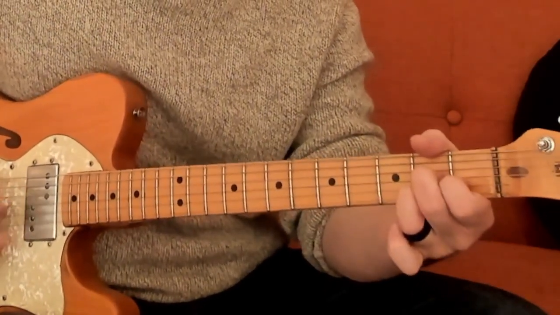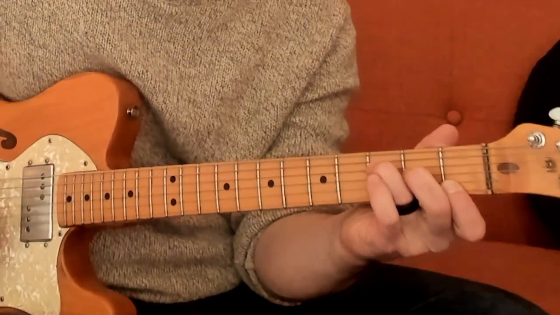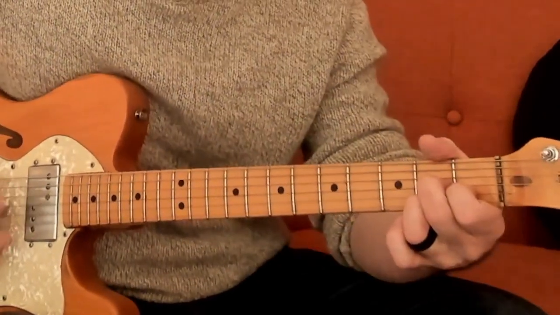This is the tag, your advice. They just tick-tock between the F and the D7.